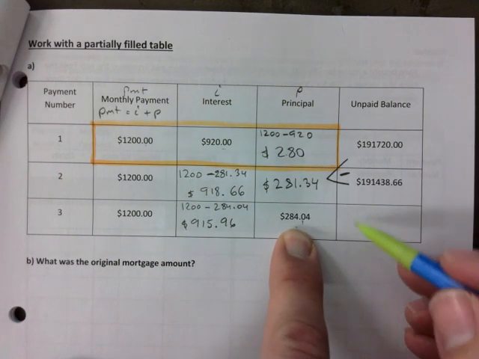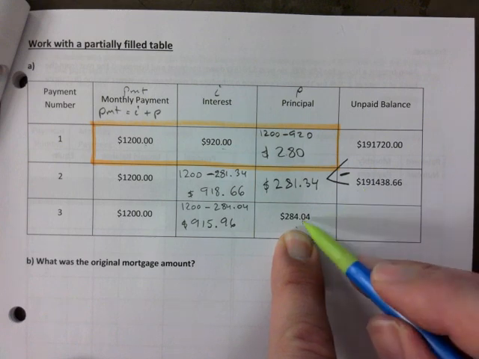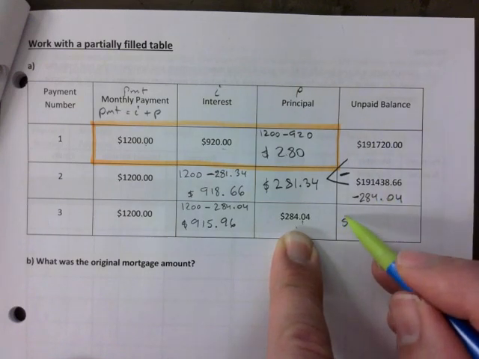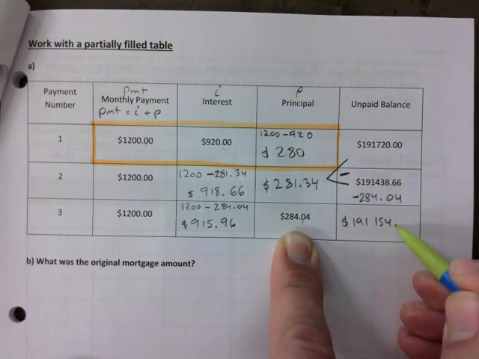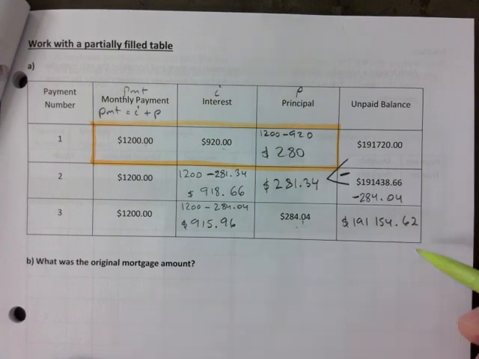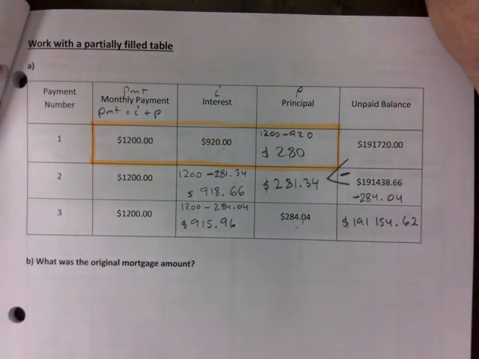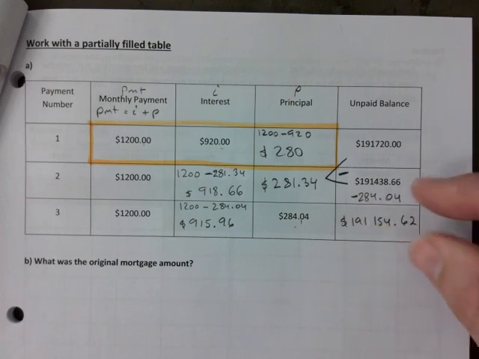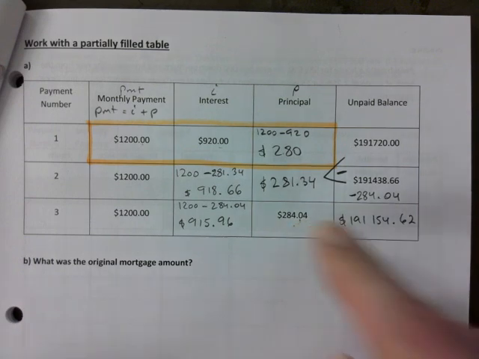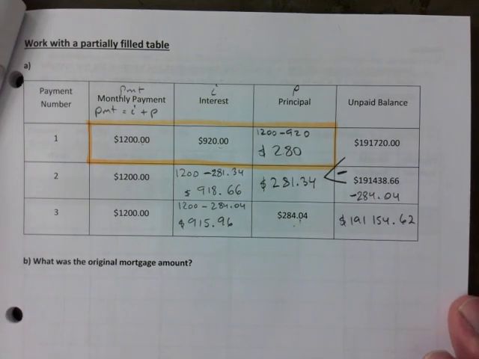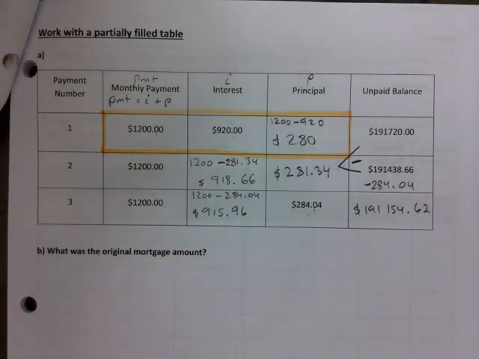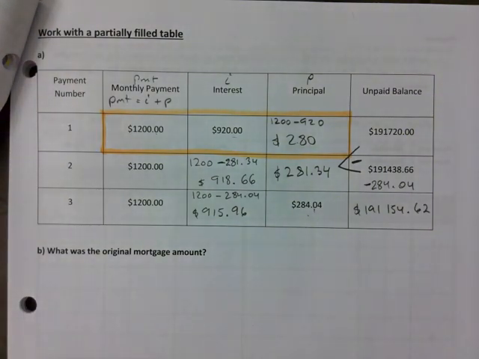Okay. And then what do you do to fill in this last one? Yeah, you subtract. You go minus 284.04. And this is 191,154.62. So these two subtracted will always give you that one, right? If you subtracted these two big numbers, you would get this one. So that's the dynamic with a partially filled in table. Don't worry about the other ones, they're just bonus. They're optional. I wouldn't expect you to do that. The province wouldn't expect you to do that either, but you're fine there.